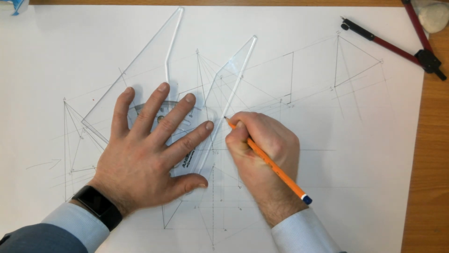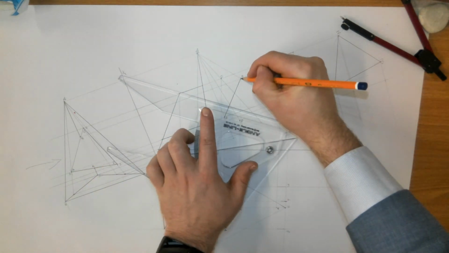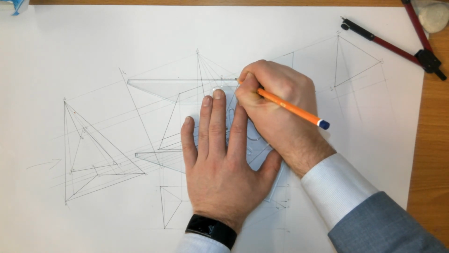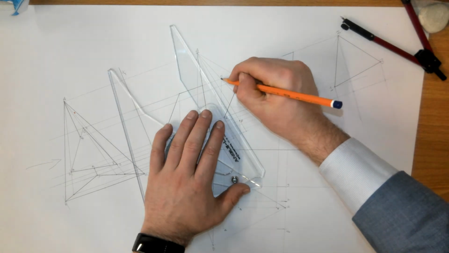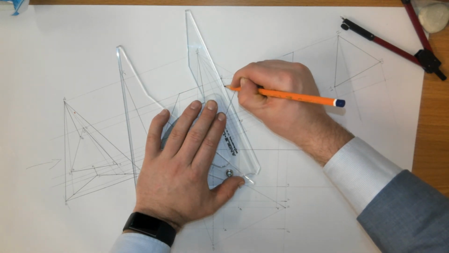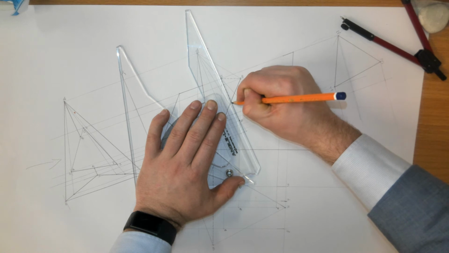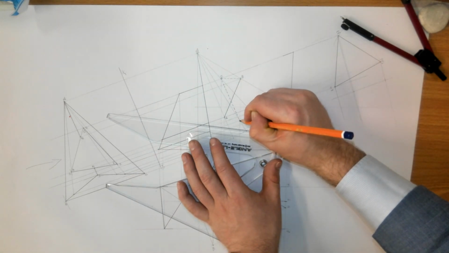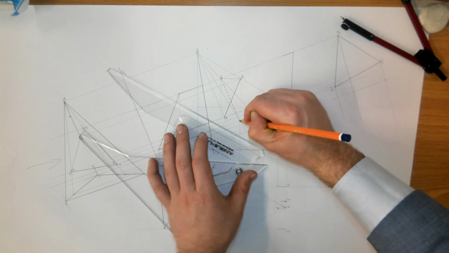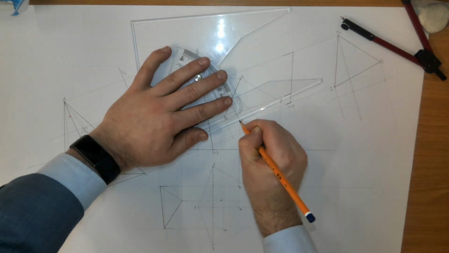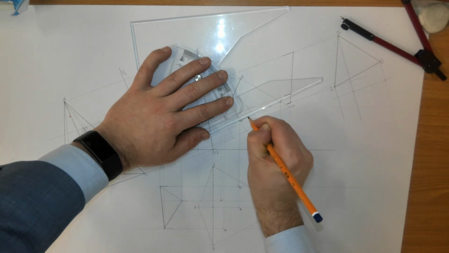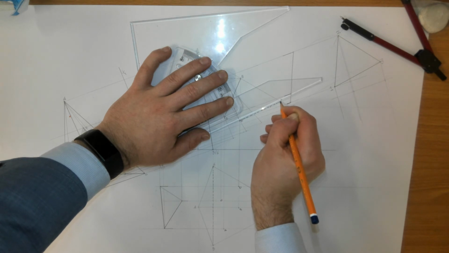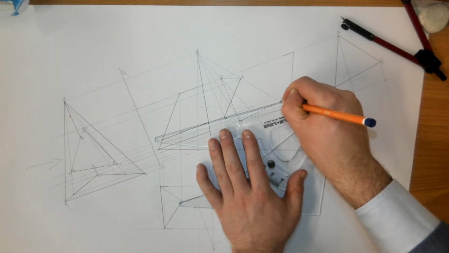So A to B is heavy, B to C is hidden, C to D is hidden, okay, D to E is hidden, and then E to A is hidden.